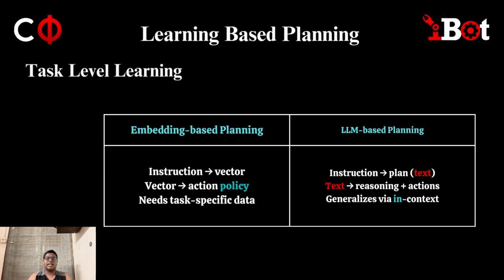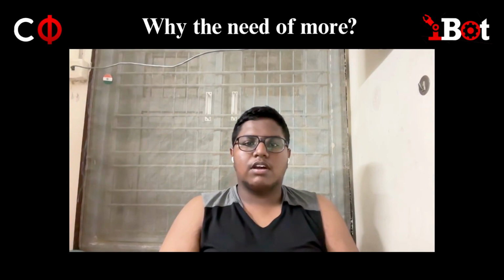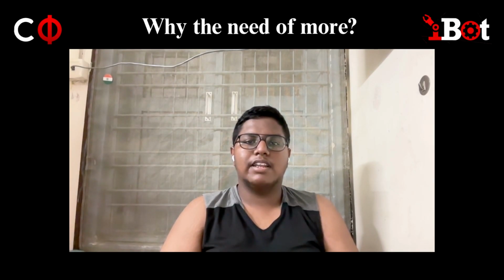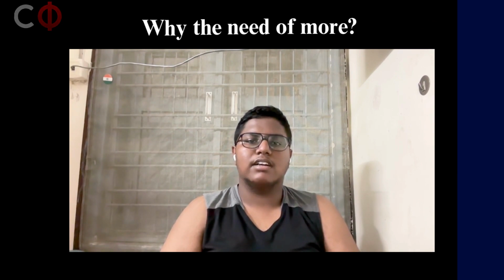The second one is LLM based planning. Modern approaches go further, using large language models like GPT to directly generate step by step plans from natural language. Symbolic planners were rule bound. Motion learners were low level. But LLMs combine high level reasoning with flexible real world knowledge. They understand language, reason about goals, and can plan across tasks without needing retraining.